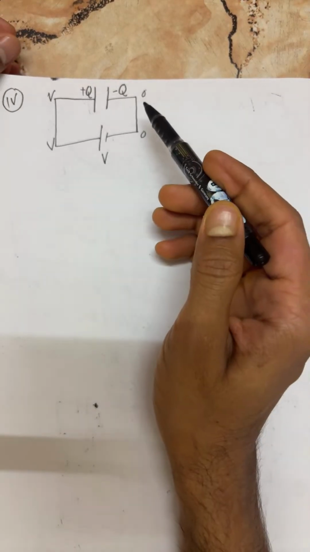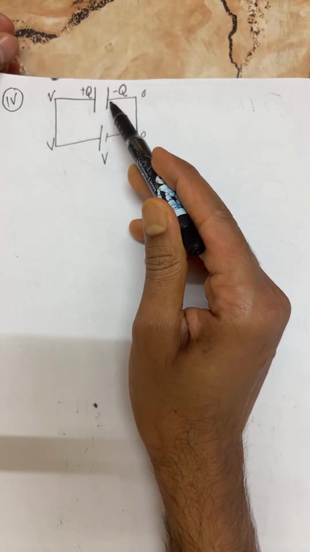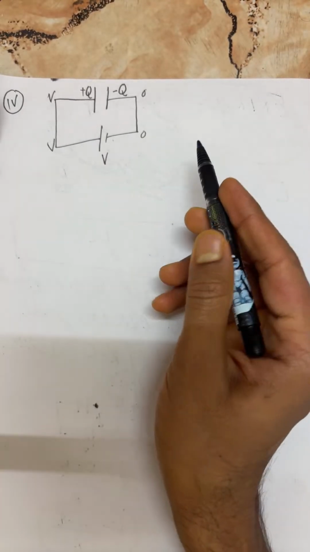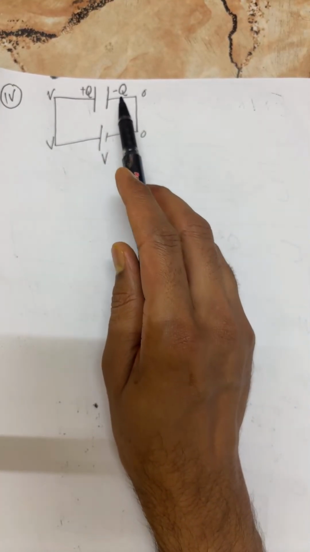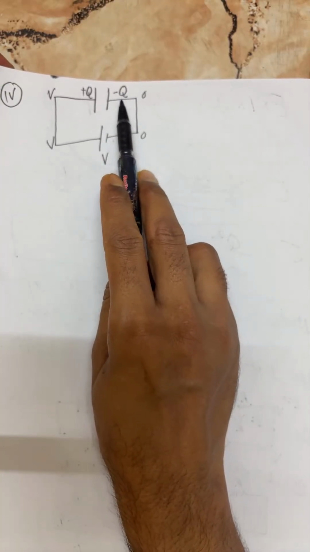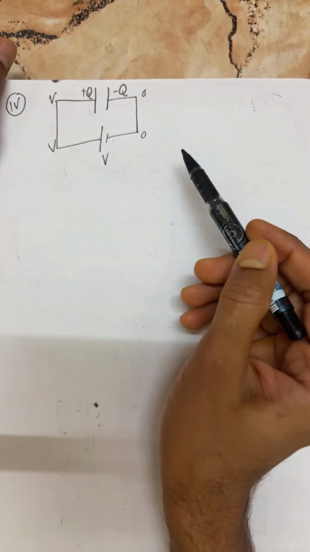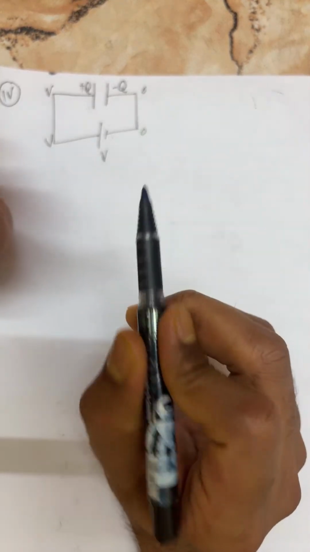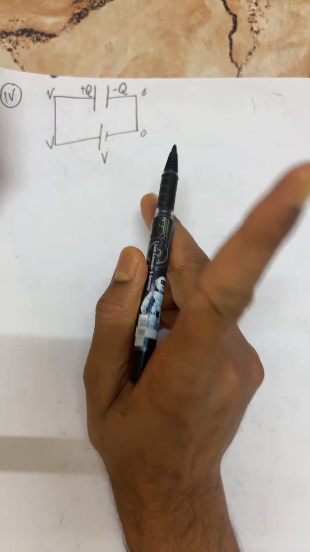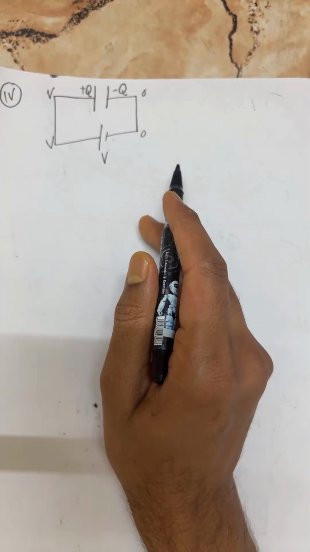Simple. What you can see: the battery carried charge from the negative plate of the capacitor, because the battery has to maintain the potential difference equal to V. Battery has to maintain potential difference equal to V only, right? Note, the battery is not a source of the charge. Keep in your mind, battery is not a source of the charge, right?